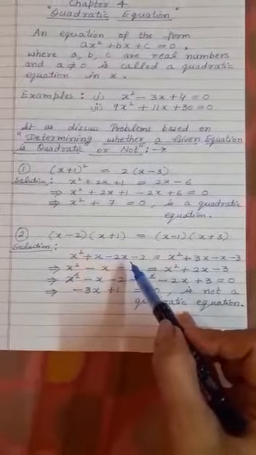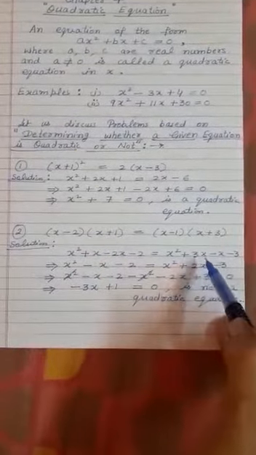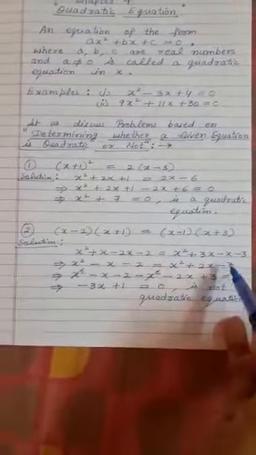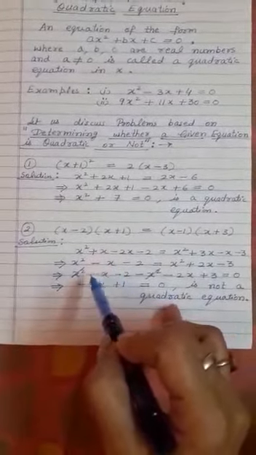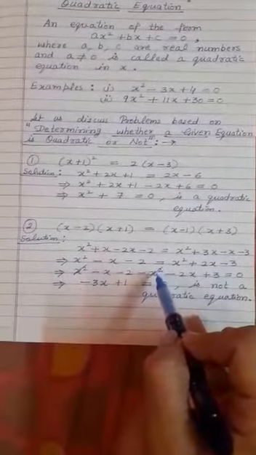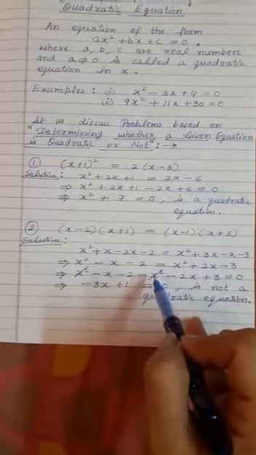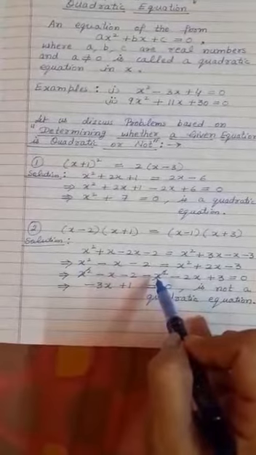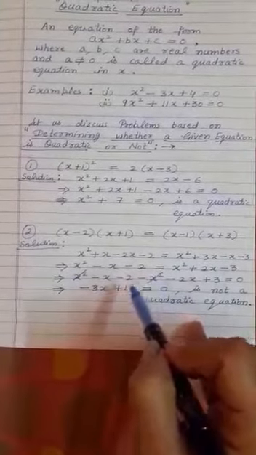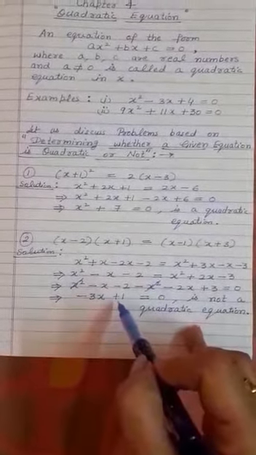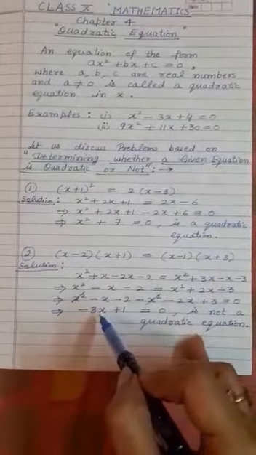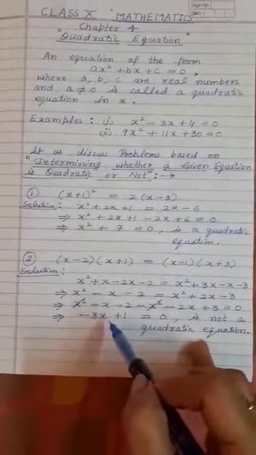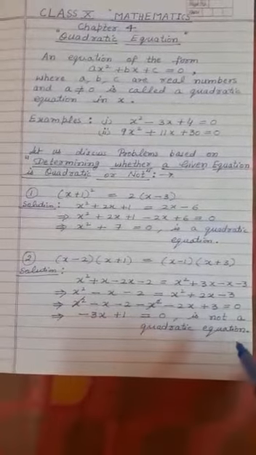By simplification, we have to shift all the terms on one side, that is on the left hand side. Whatever is cancelled, we have to cancel it. You can see here x square or x square cancel ho gaya because they are having opposite sign. After simplifying, we are getting this equation minus 3x plus 1, and you can see here order of this equation is not 2, that is 1. It means it is not a quadratic equation.